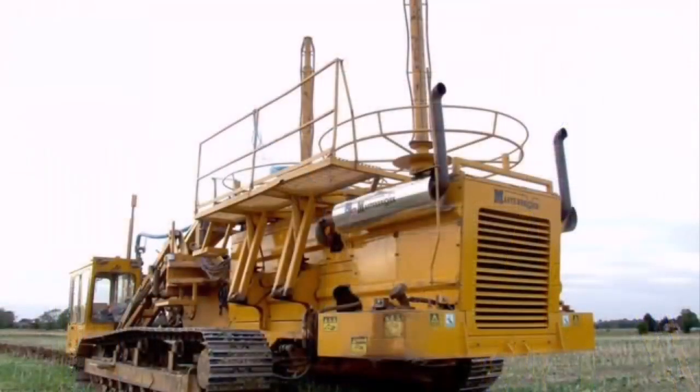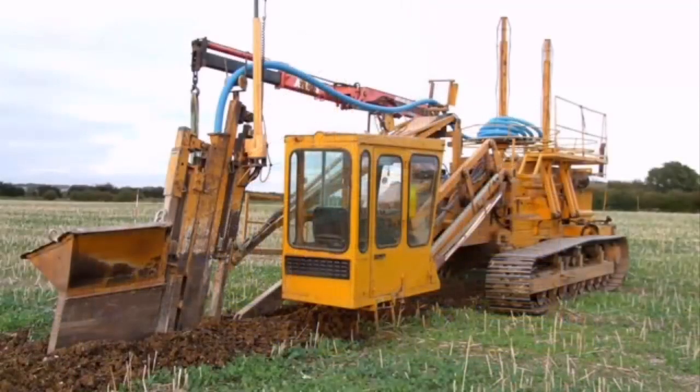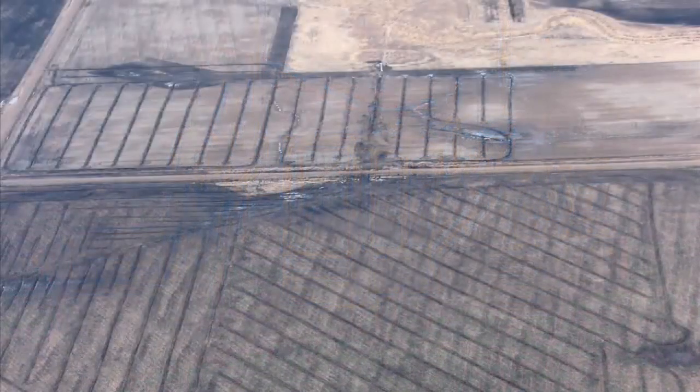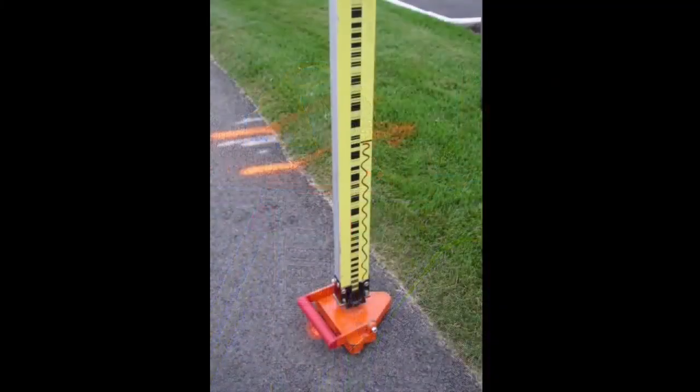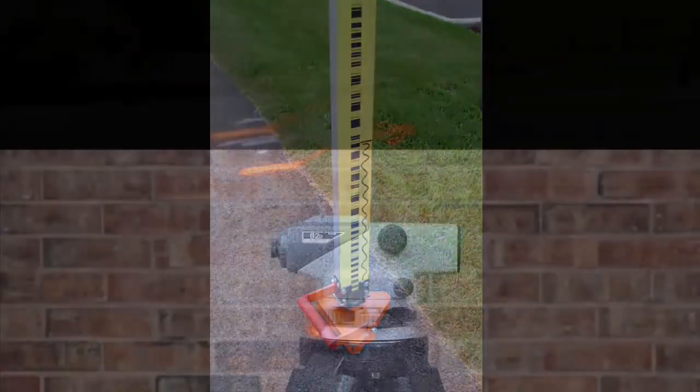Farm drain tile installation equipment commonly uses a laser plane to control the pipe depth, ensuring proper slopes and efficient drainage. For high precision, digital levels with advanced internal compensators read the barcode on a special rod while simultaneously collecting atmospheric pressure and temperature readings.